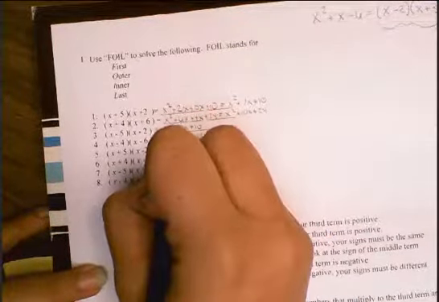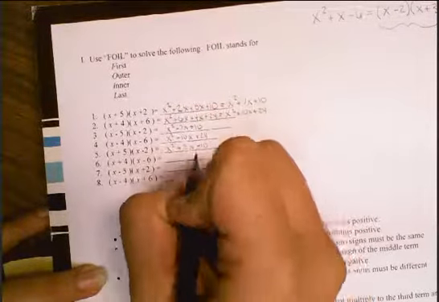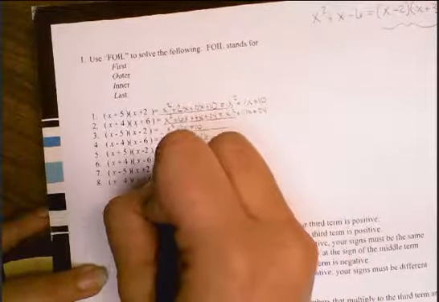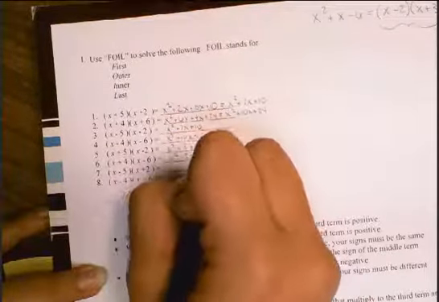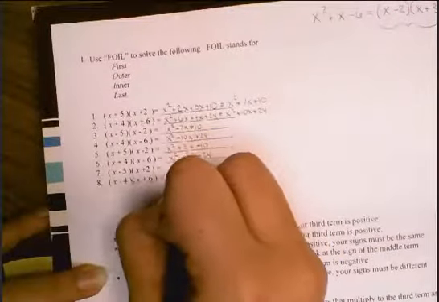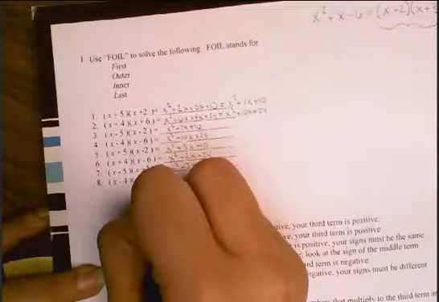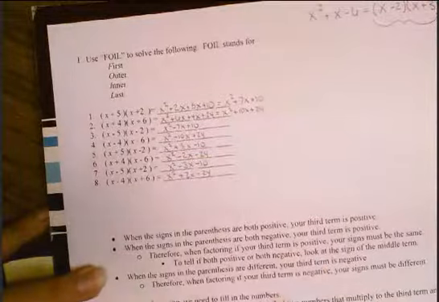Next we get x squared plus 3x minus 10. Number 6 is x squared minus 2x minus 24. Then we have x squared minus 3x minus 10. And then x squared plus 2x minus 24.